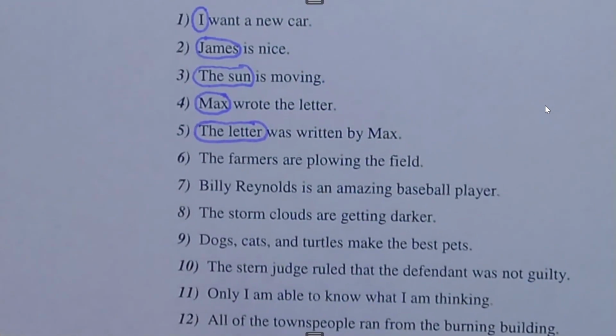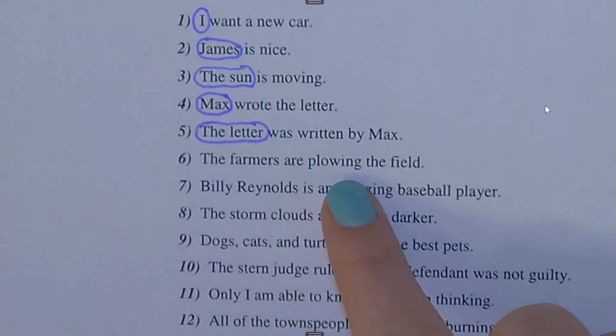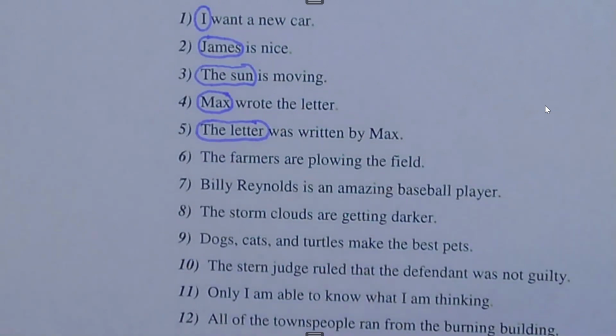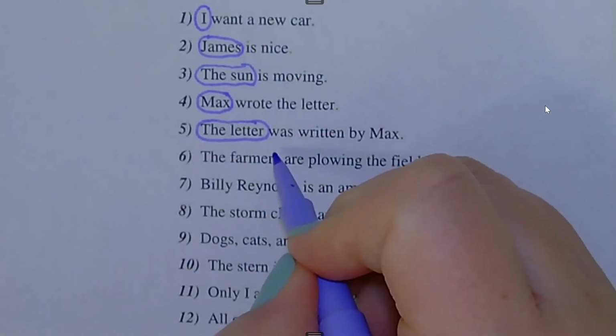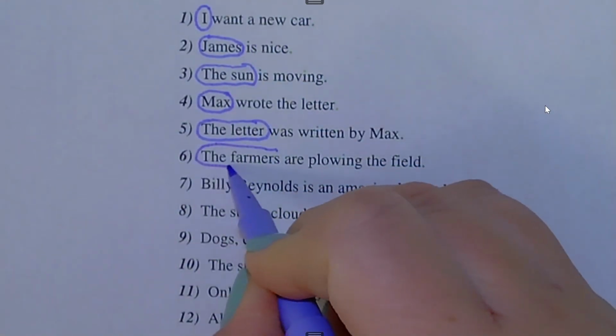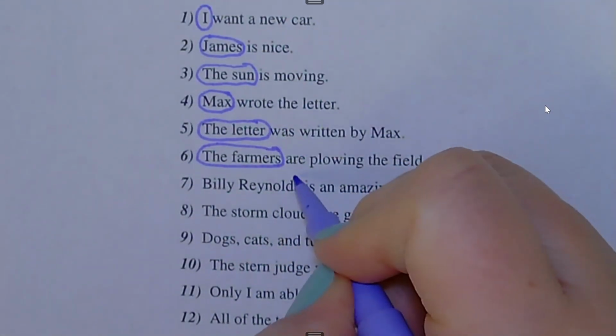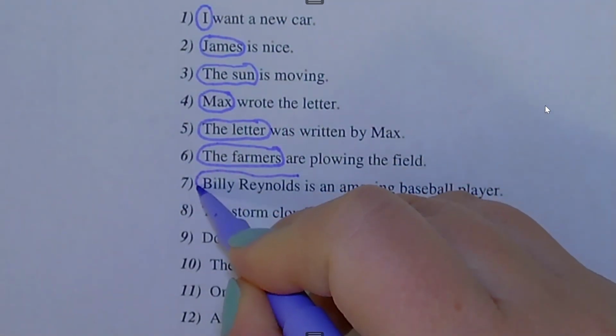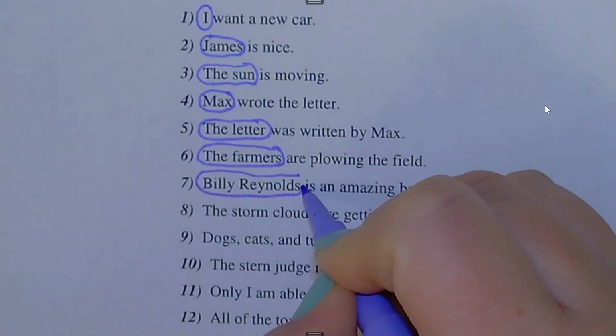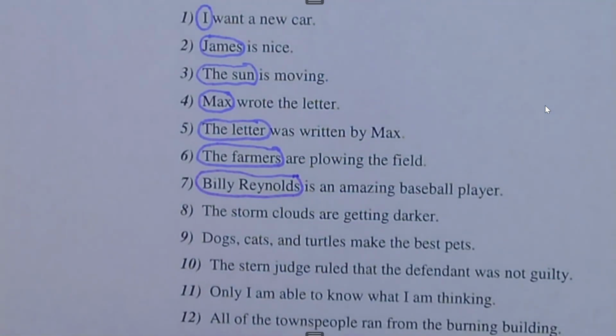Let's keep going. The farmers are plowing the field. Who or what are plowing the field? The farmers. So the farmers are who the sentence is about. Billy Reynolds is an amazing baseball player. Who or what is an amazing baseball player? Billy Reynolds. This sentence is about Billy Reynolds. He is the subject of the sentence.